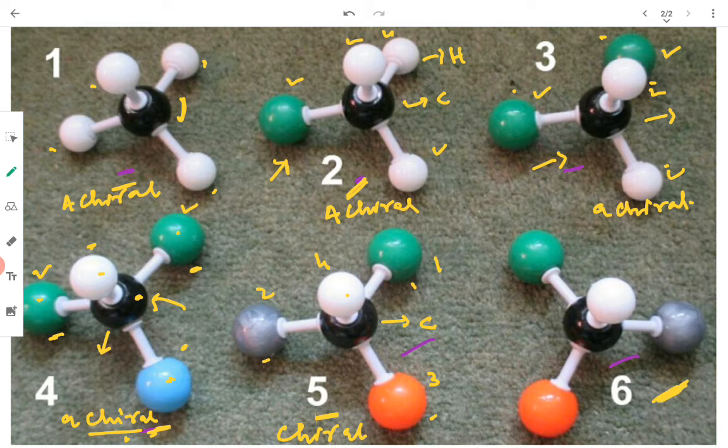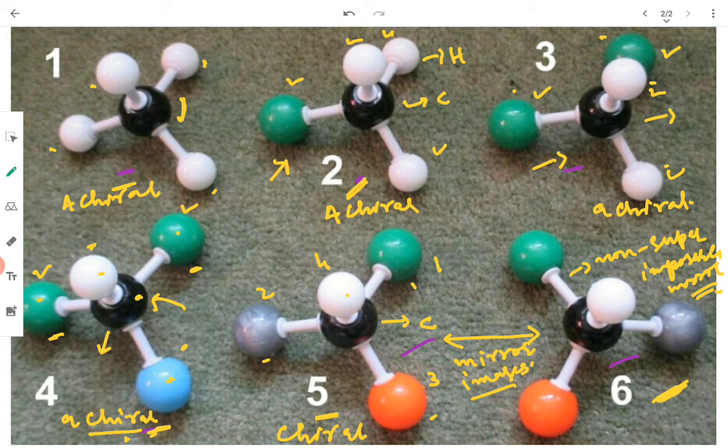And look at this, what is this? Is it the same molecule or a different molecule? These two molecules are mirror images. But what kind of mirror images are they? They are non-superimposable mirror images. So such molecules we call chiral molecules. So they will be chiral.